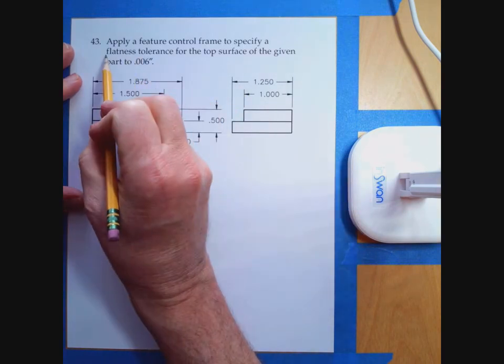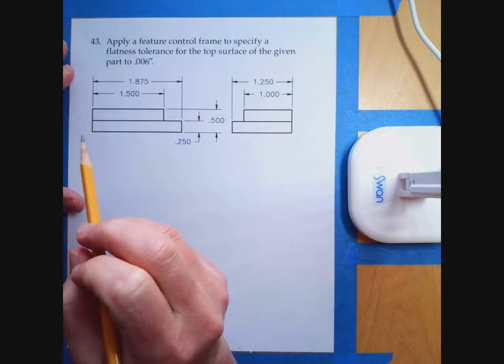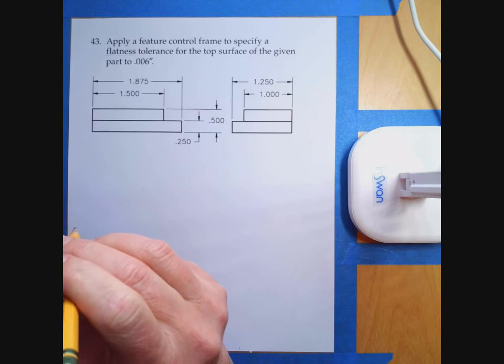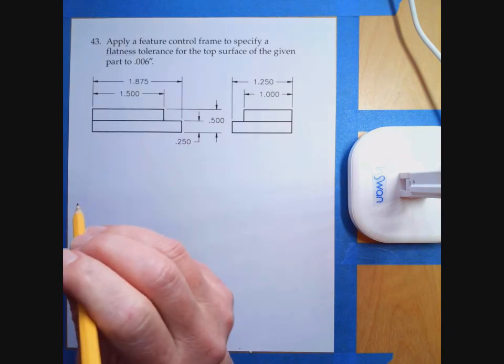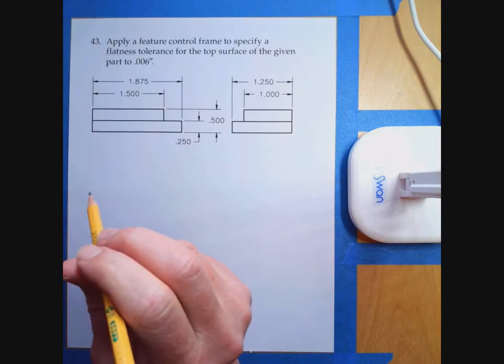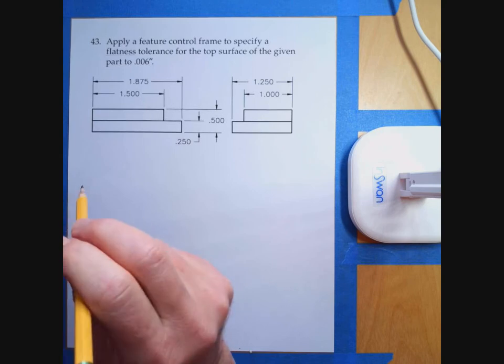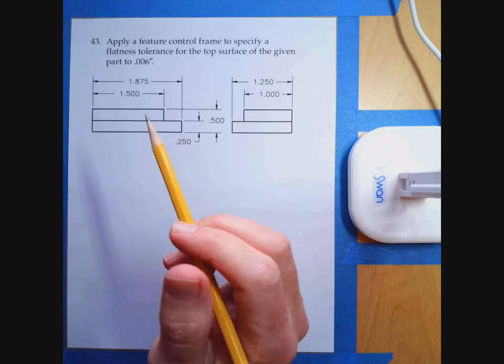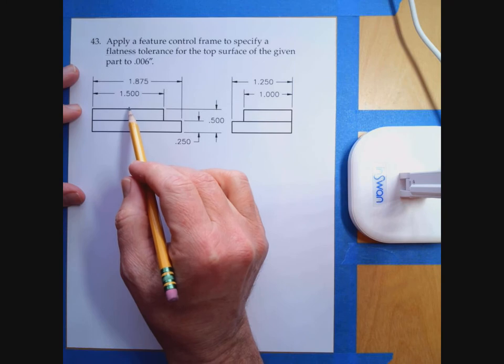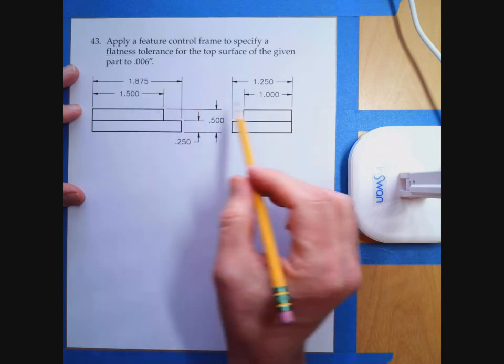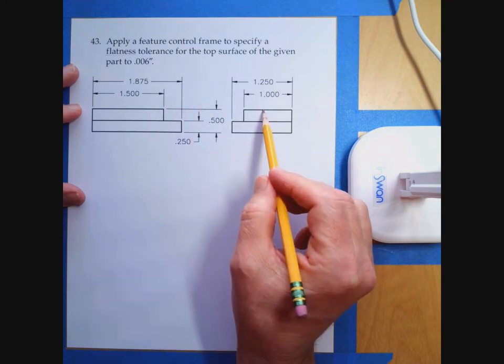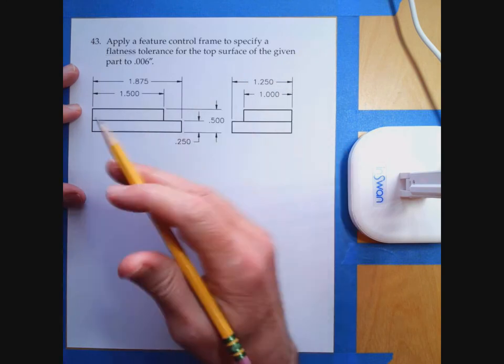A flatness tolerance is not going to be specific to the view that we apply the tolerance to, so it's a little bit different than a straightness tolerance. A flatness tolerance, we could in fact apply in this view or in this view. I'll show you the different ways.